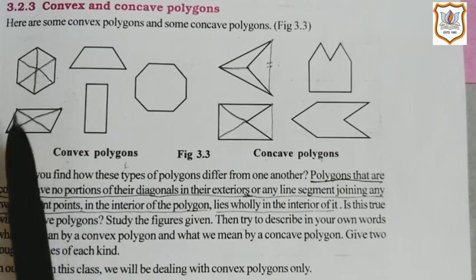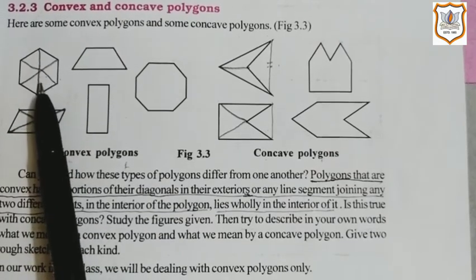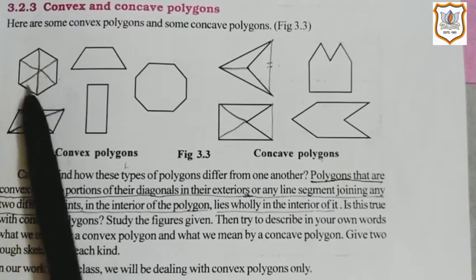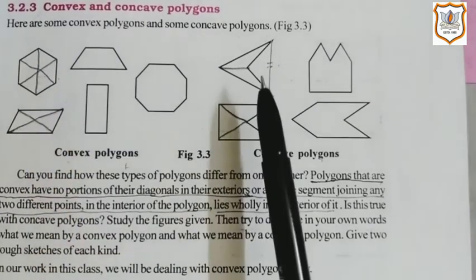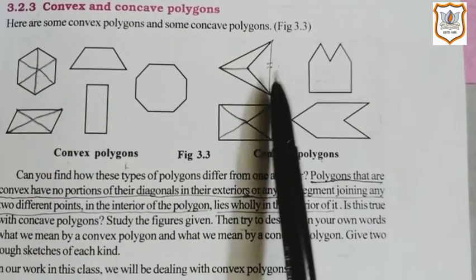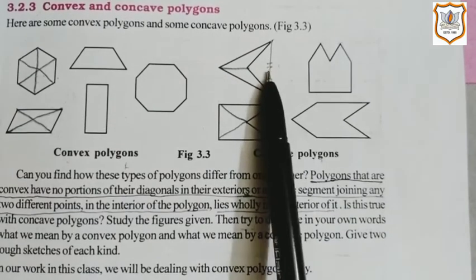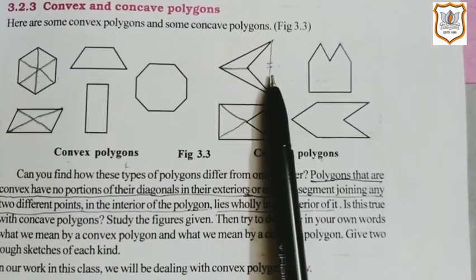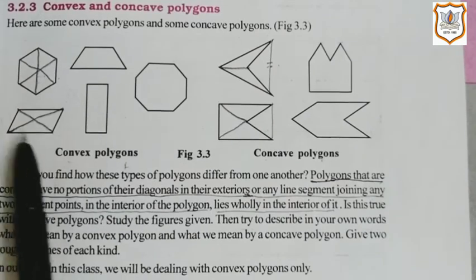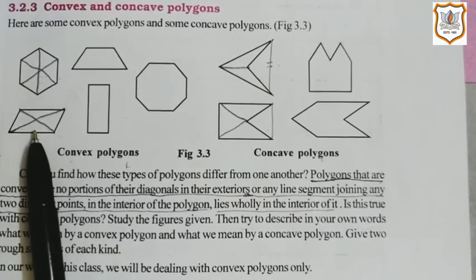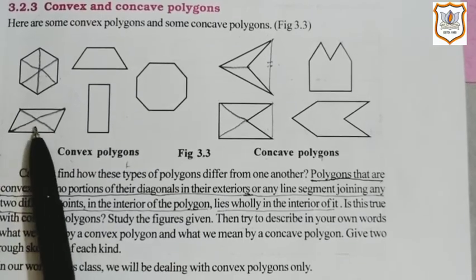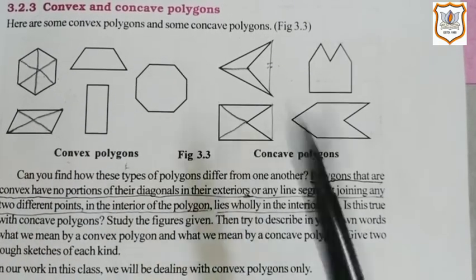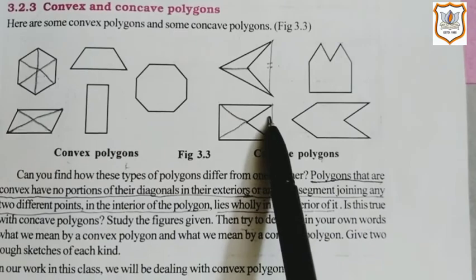Students, look at this figure. In this figure, all diagonals are inside the figure. But in this figure, one diagonal is outside of the figure. Next, in this figure, all diagonals are inside, and in this figure, one diagonal is outside.